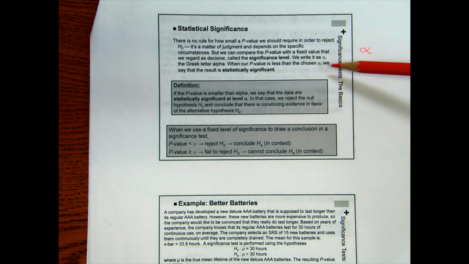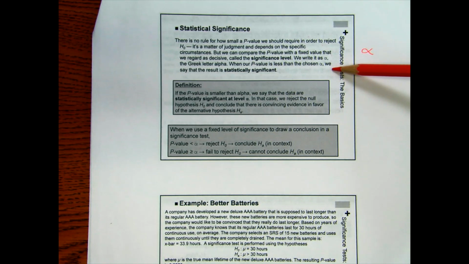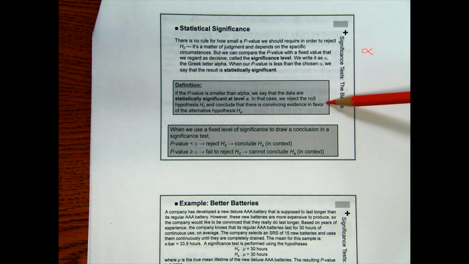When our p-value is less than our chosen alpha, we say that the result is statistically significant. So if the p-value is smaller than the alpha, we say that the data are statistically significant at level alpha. In that case, we reject the null hypothesis, the HO, and conclude there is convincing evidence in favor of the alternative hypothesis, or HA.